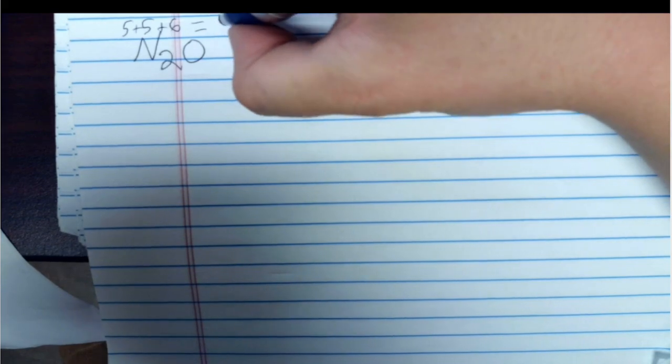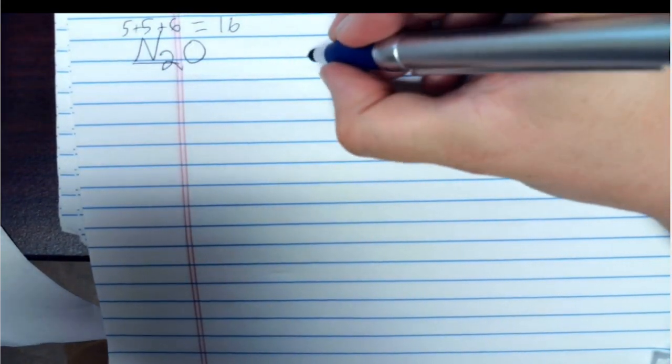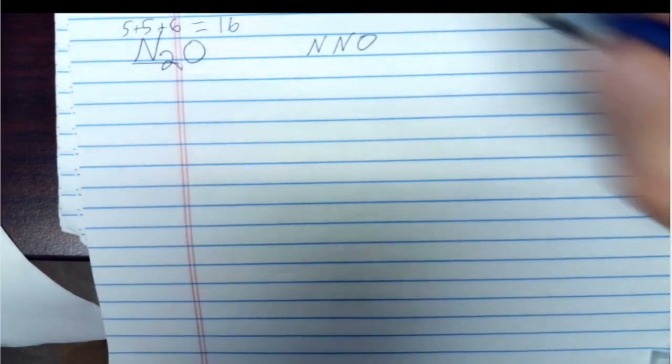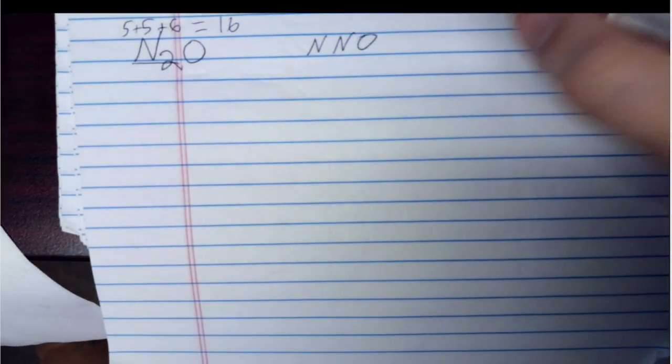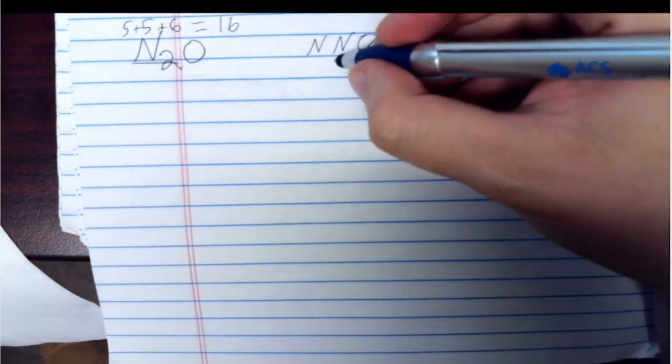Last one, N2O. 2 N's and 1 O. This guy would be better written as NNO. So one of these N's is in the center.